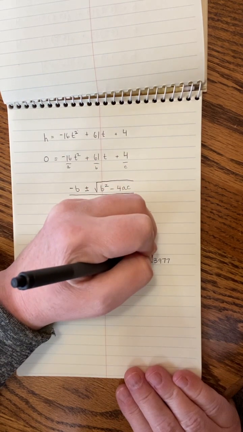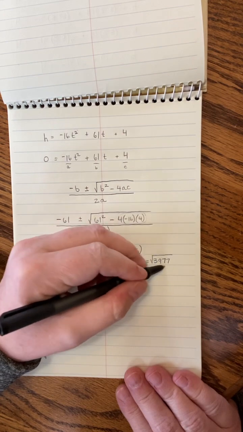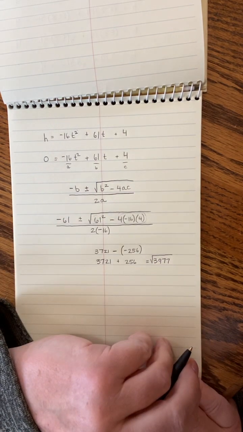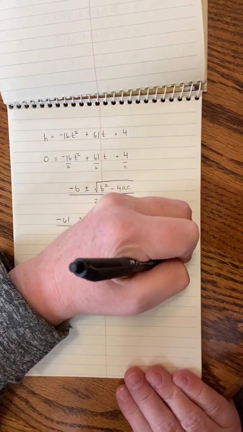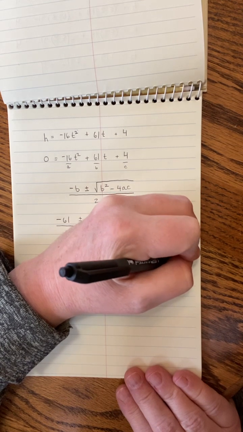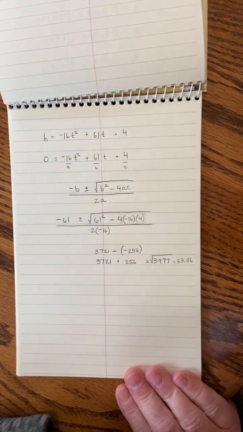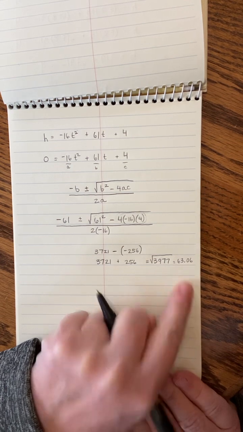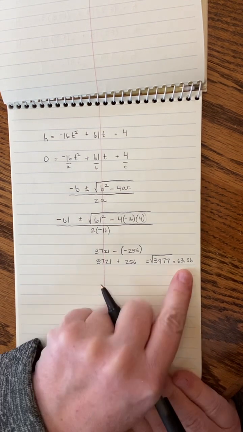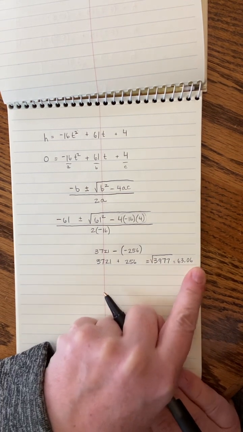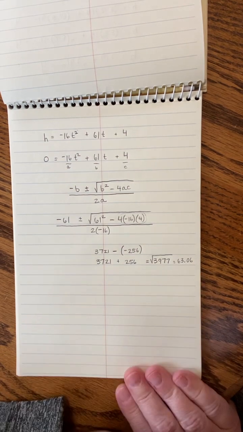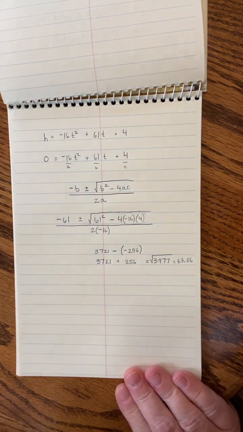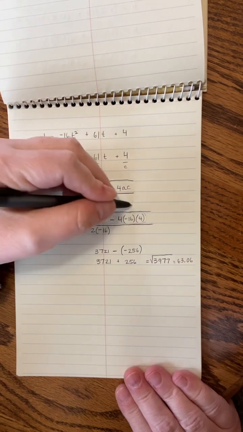So I put the square root symbol back there and put this into my calculator, and the answer I get is 63.06. I did that to 2 decimal places because the answer is going to be in 2 decimal places. In a calculator you'll get a longer number, but we're just going to use 2 decimal places.